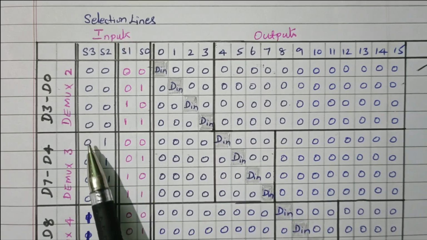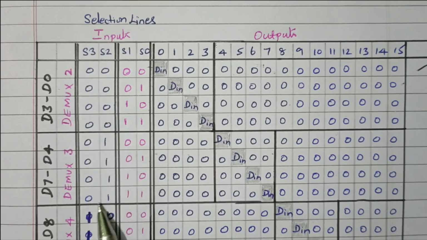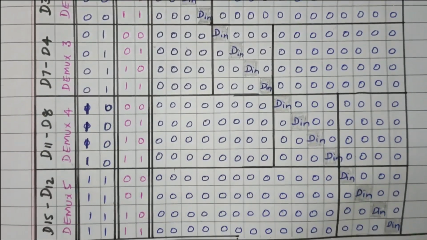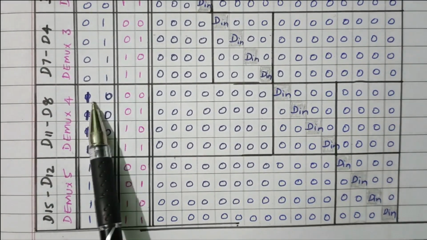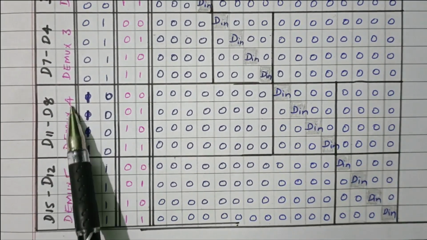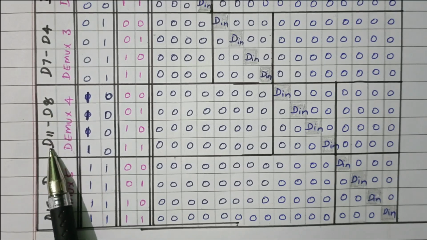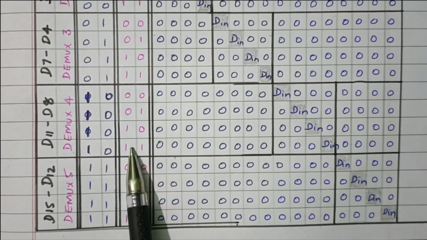Right. In this we have discussed the 0, 0 combination and the 0, 1 combination. Then we will go for 1, 0. Another 2 combinations are available. If it is 1, 0, what happened? 1, 0 means dmux4 will be enabled. That is, we got the data from D8 to D11. Right. And again it is based on these selection lines.